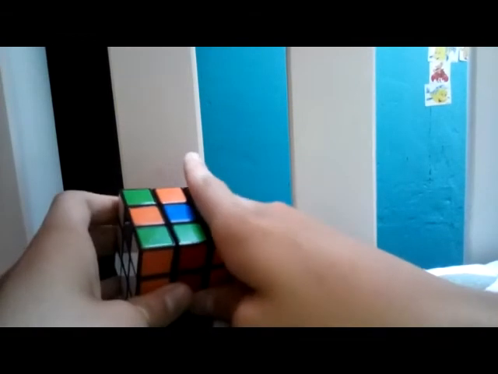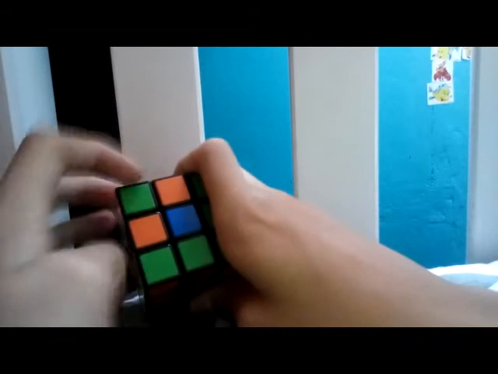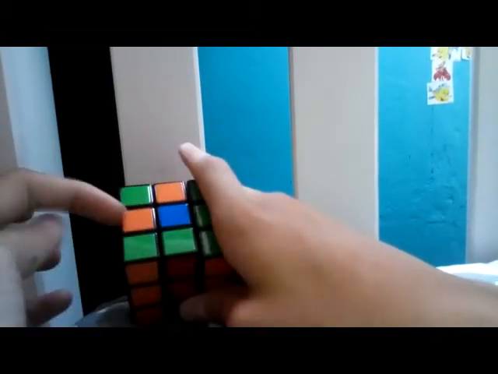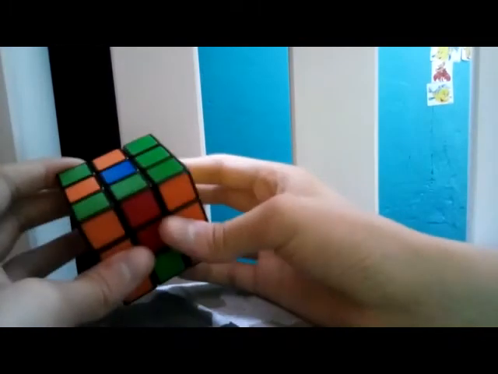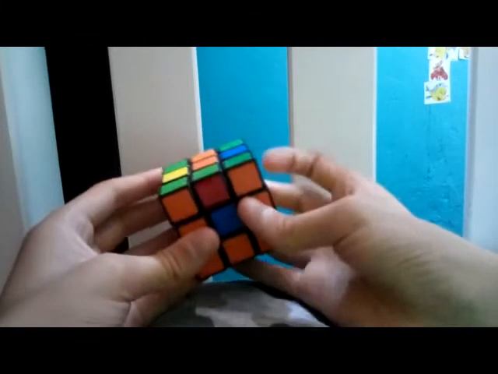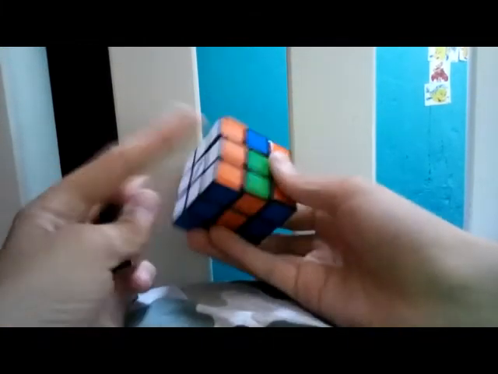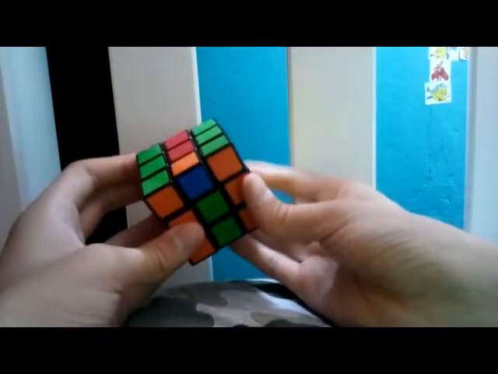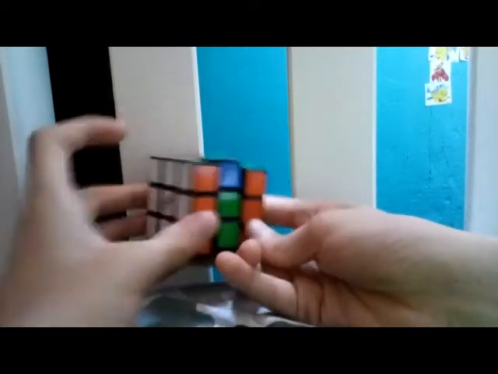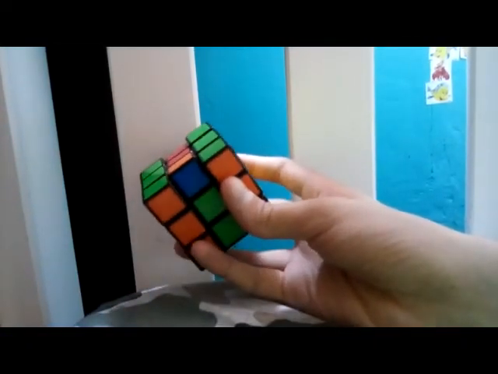The next case here, again, we cover up the entire R layer, and of course it's another DFL set case. What we see, we have two disoriented edges here in the back and the left positions. So the algorithm for this is U prime, M, U, M prime, U prime, M prime, U. And again, that orients everything, but if you want proof, there, now it orients everything. So yeah, it does orient everything while solving this, and that's the third case.